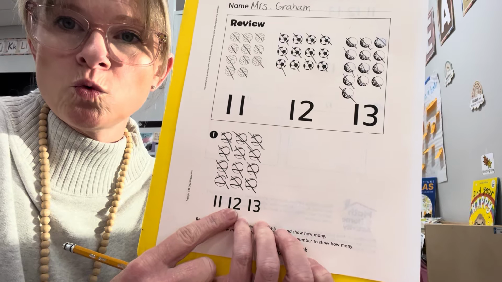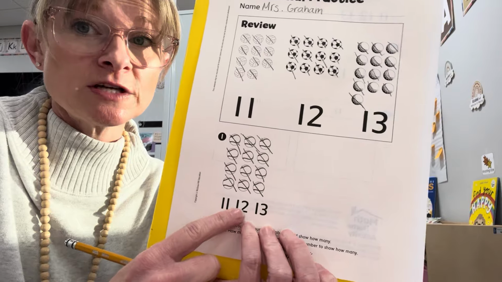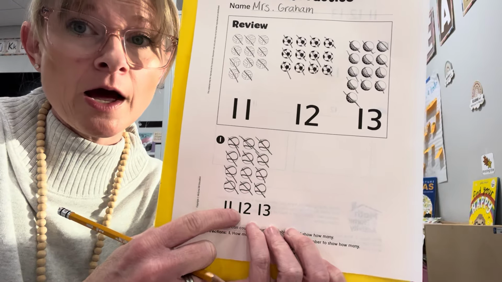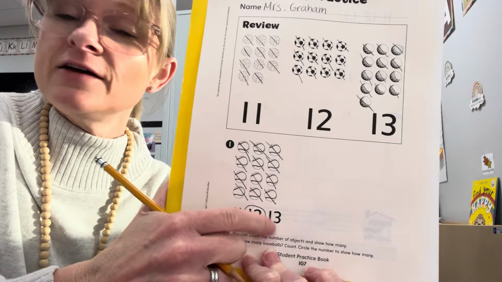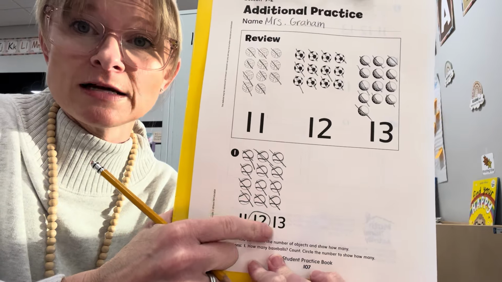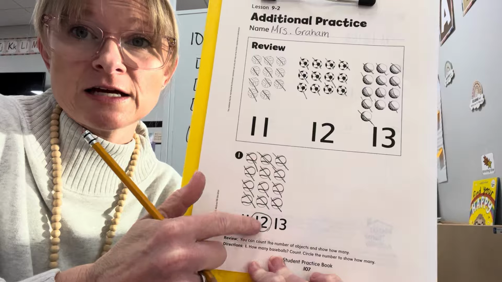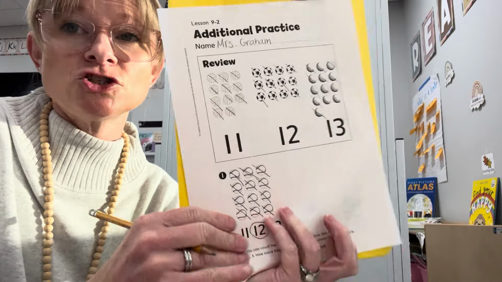I know 12 sounds like 2, so I know it's going to have a 2 in it, and we start with 1 with our teen numbers. So I'm going to circle the number 12. Okay. If that's not what you answered, make sure that you X out whatever your answer was and circle the correct answer. All right, let's check the back side.